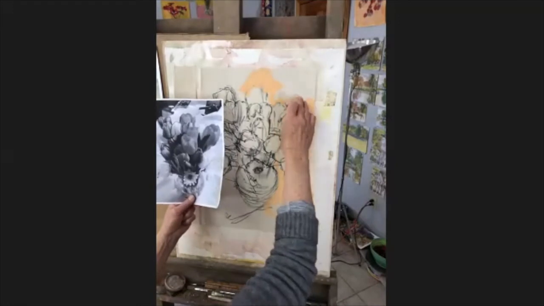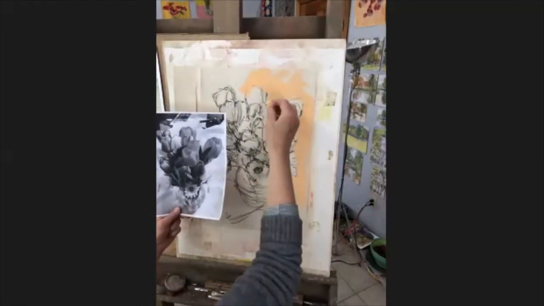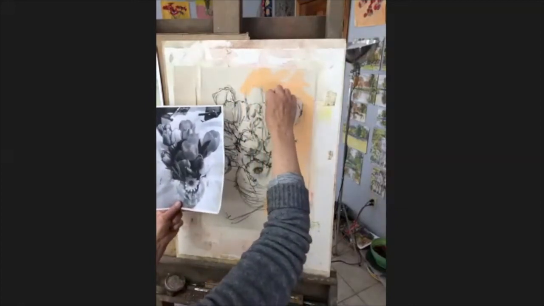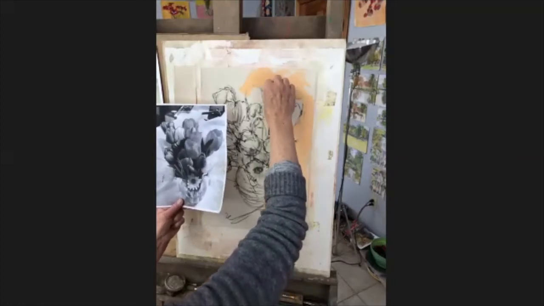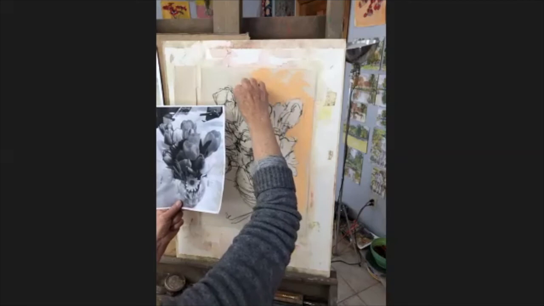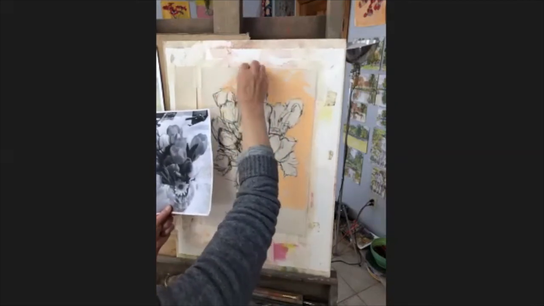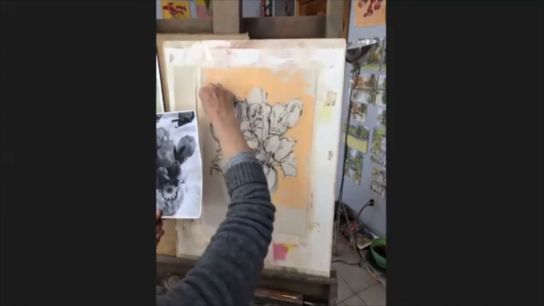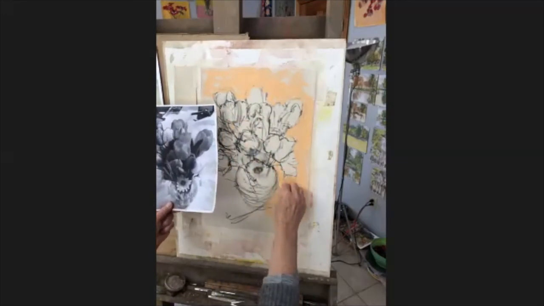And we're going to actually be going over this background again with the yellow greens and with the blue greens. So let's see where. Let's come down here.